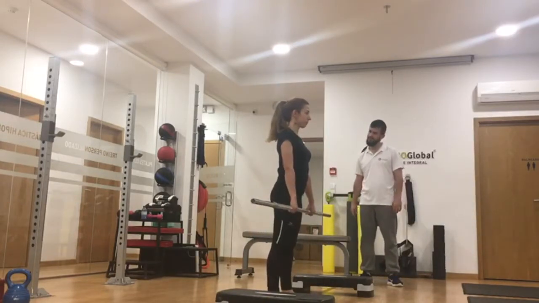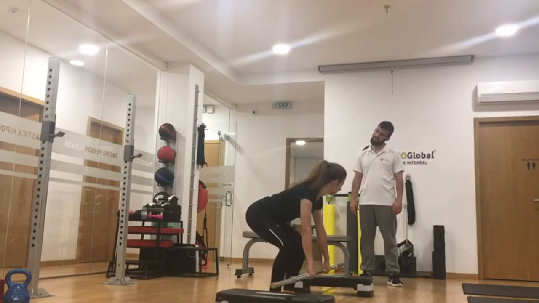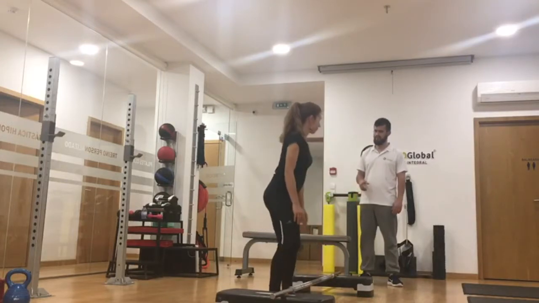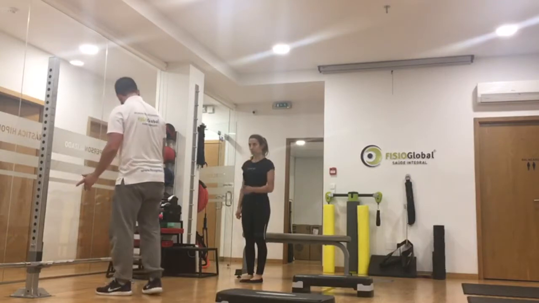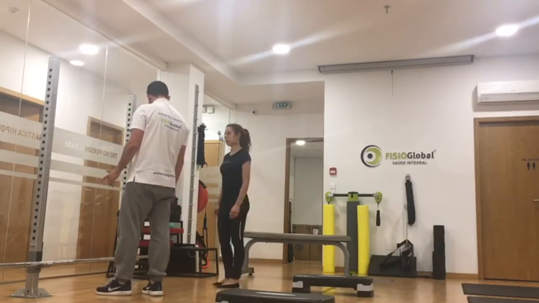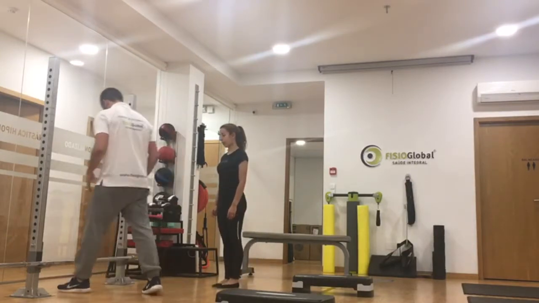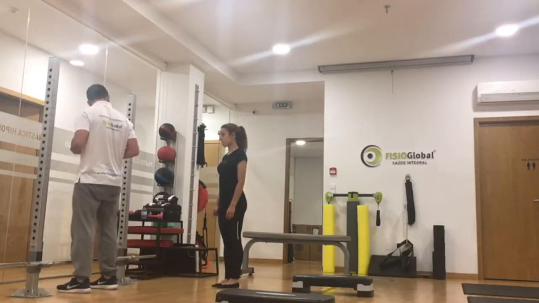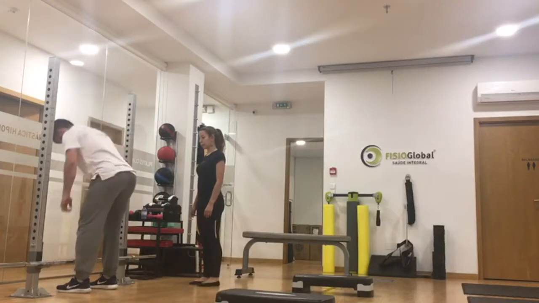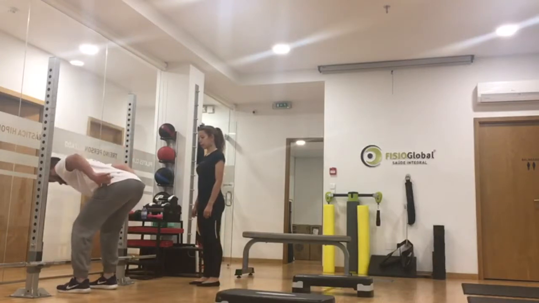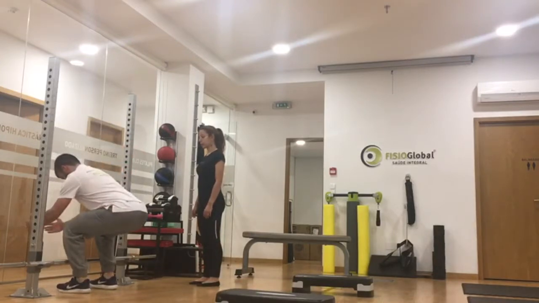Okay, and down. Okay, it was better, but let's try another thing. Let's do the same thing now, okay? But I want you to stay a little closer to the bar, okay? And now, like I said, the hips are a little bit higher, not so flexed, okay?